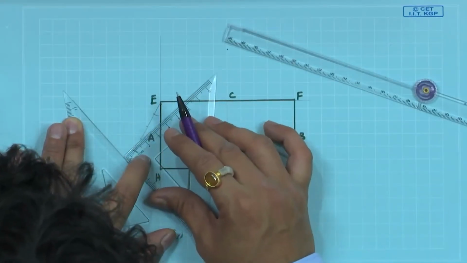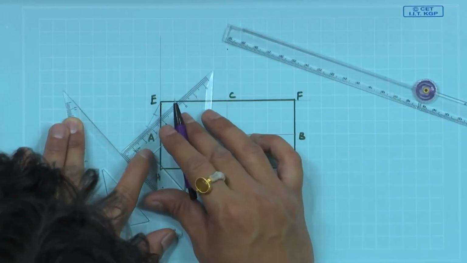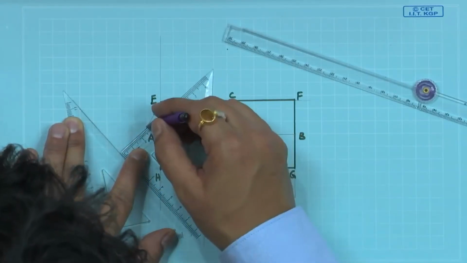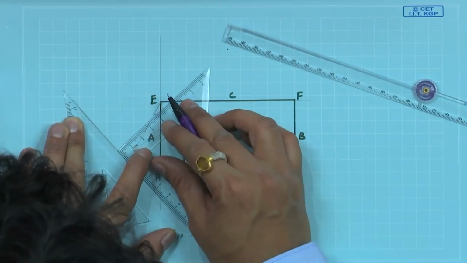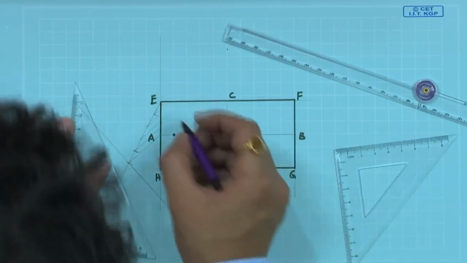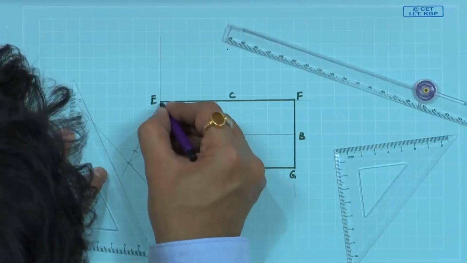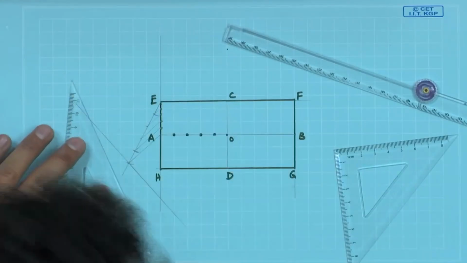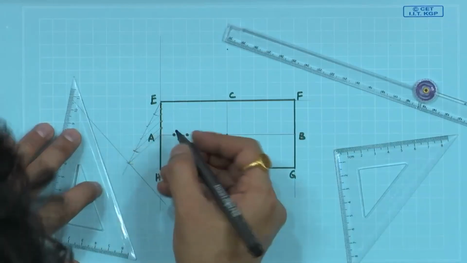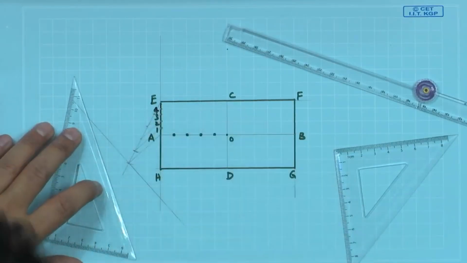2, 3, 4, 5. So, this is the way: 1, 2, 3, 4, 5. Let us name it points 1, 2, 3, 4.